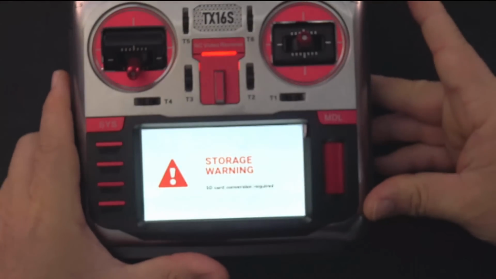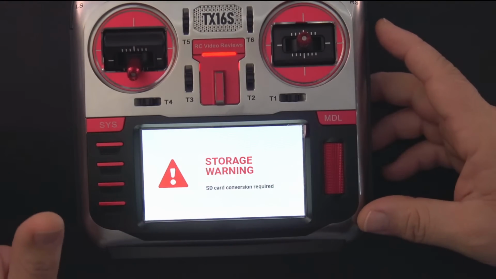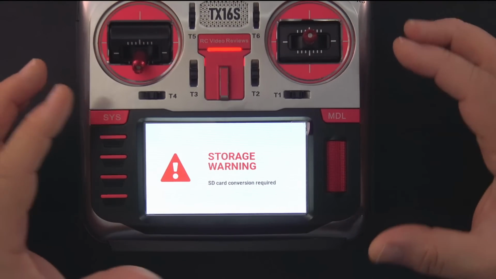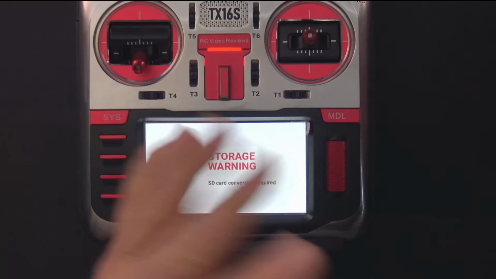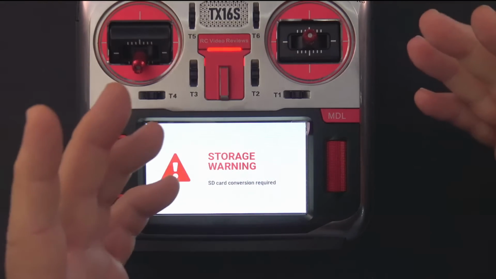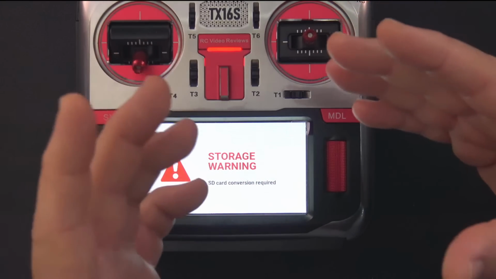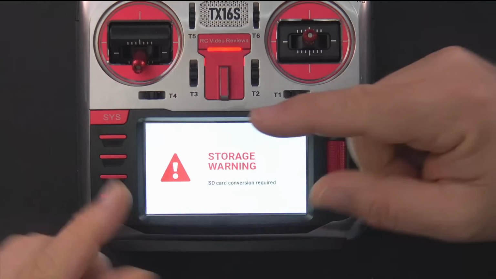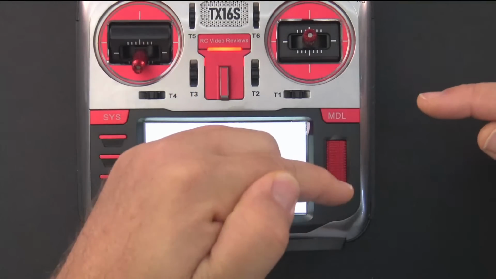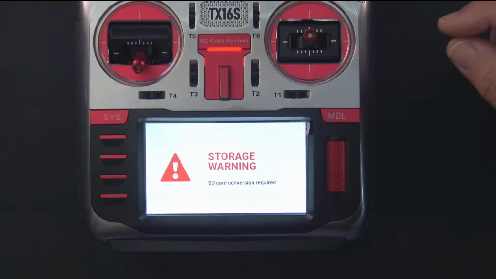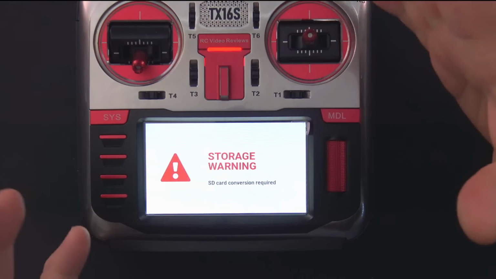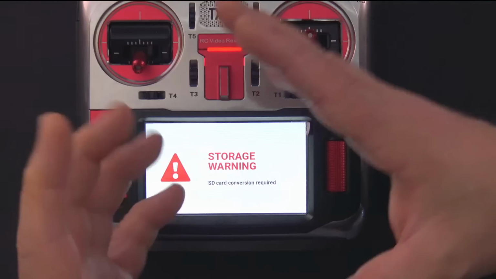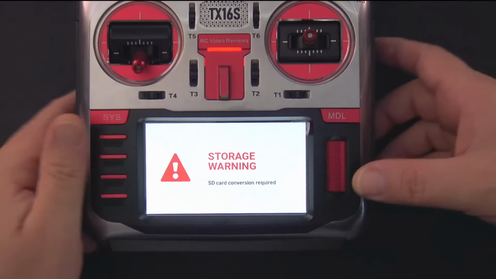Now, Robert has an affinity for saying this, and I don't say it enough. Back up your SD card before you start this entire process, because once you convert your binary files from OpenTX to YAML files on EdgeTX, you can't go the other way. You can go from binary to YAML. You cannot go from YAML to binary. There's no process to revert. So the simple answer is, before you do any of this, back your SD card up. Okay, make sure you do that.